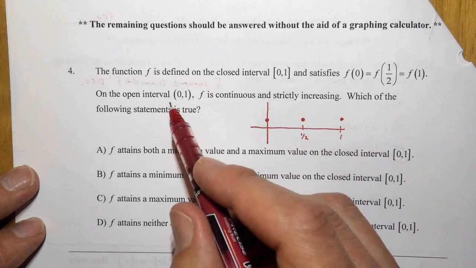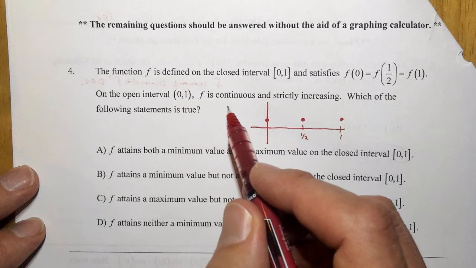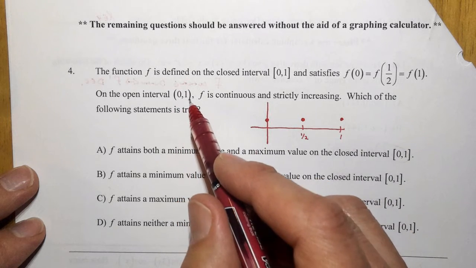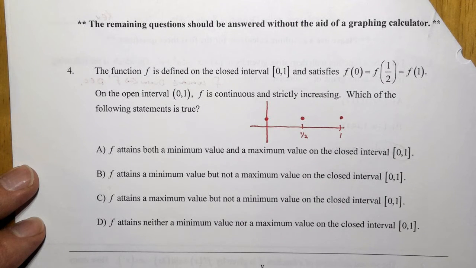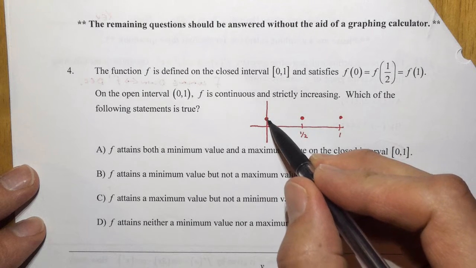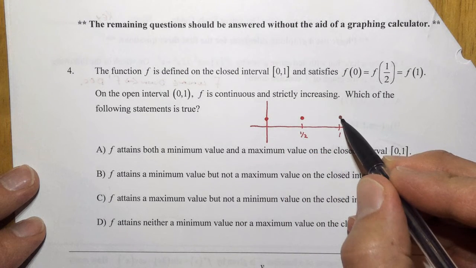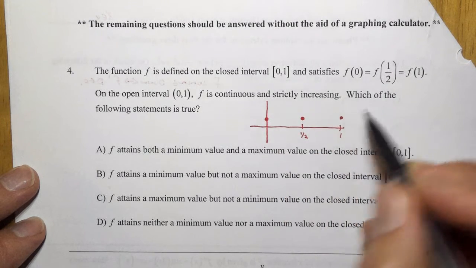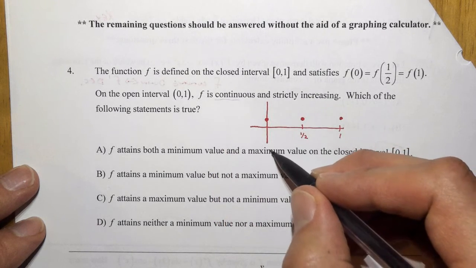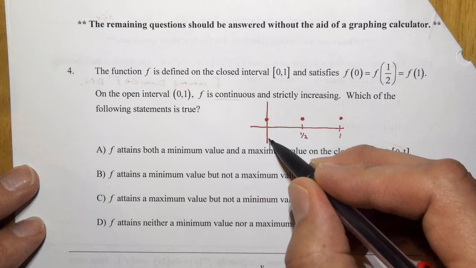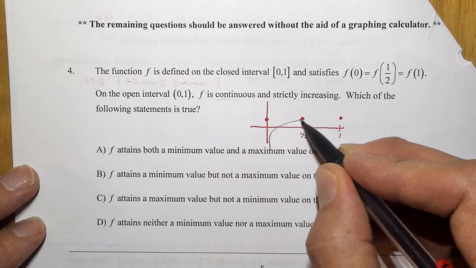Now, on the open interval from 0 to 1, f is continuous. So notice it does not include the endpoints, which means that when we start graphing f in between, it's not going to be continuous with this point, nor is it going to be continuous with that point. What will be is continuous in between and strictly increasing. So we might be looking at something like this.